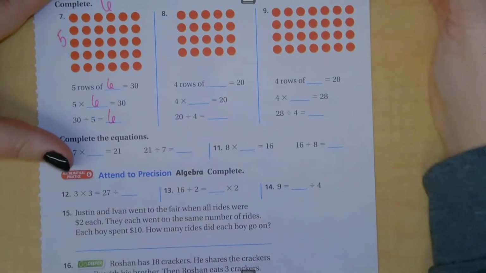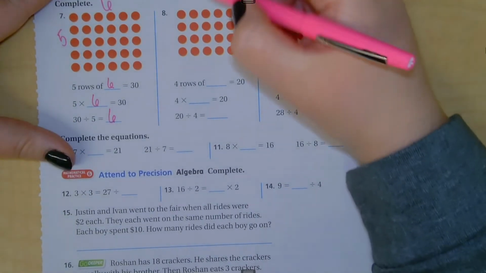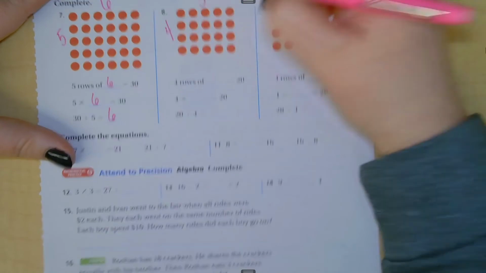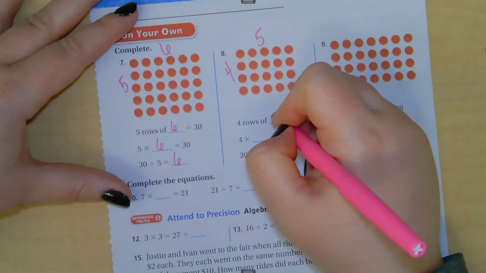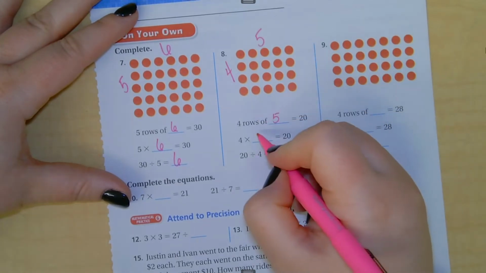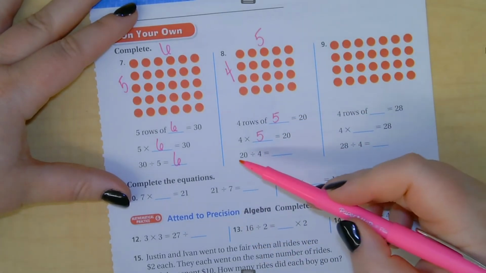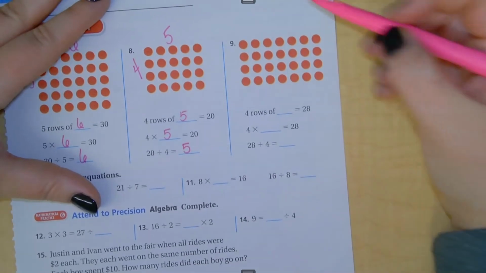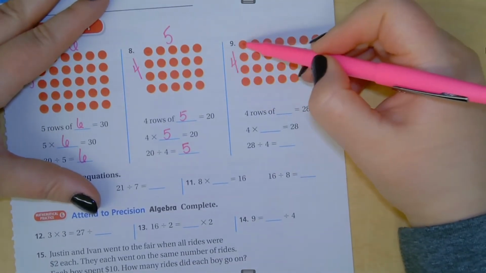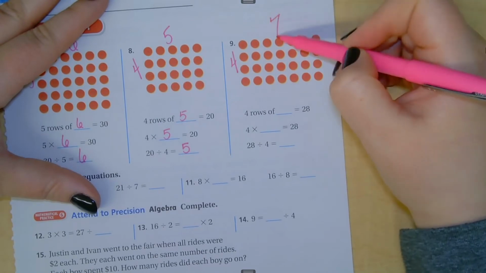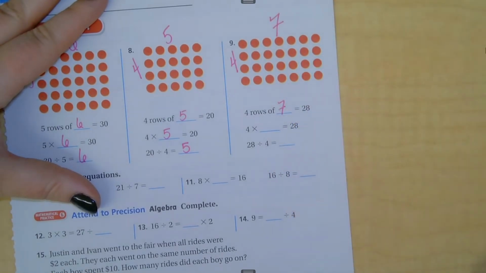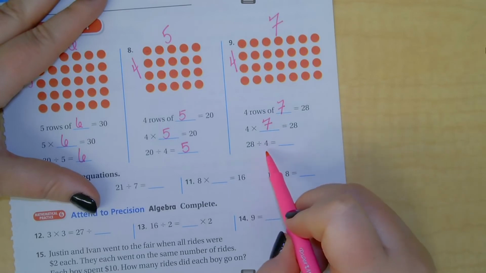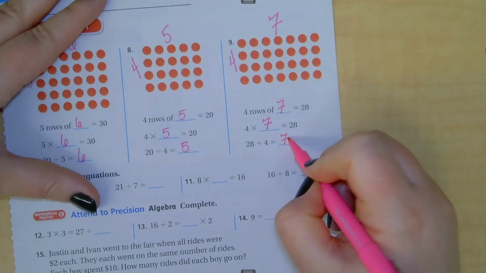All right, if you're back, then that means you are finished with number 8 and number 9. So let's label it 1, 2, 3, 4. 1, 2, 3, 4, 5. 4 rows of 5 equal 20. 4 times 5 equals 20. The inverse operation of 20 divided by 4 equals 5. Number 9, label it 1, 2, 3, 4. 1, 2, 3, 4, 5, 6, 7. 4 rows of 7 equals 28. 4 times 7 equals 28. And the inverse operation of 28 divided by 4 equals 7.